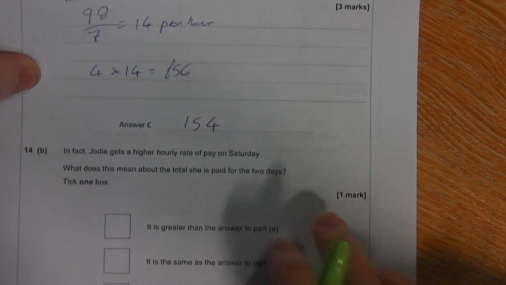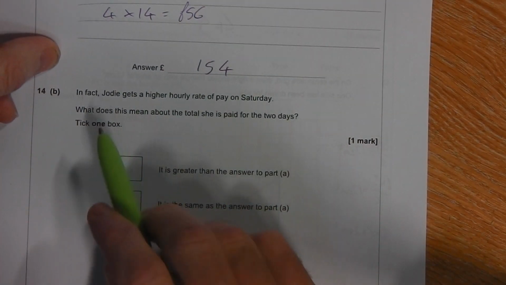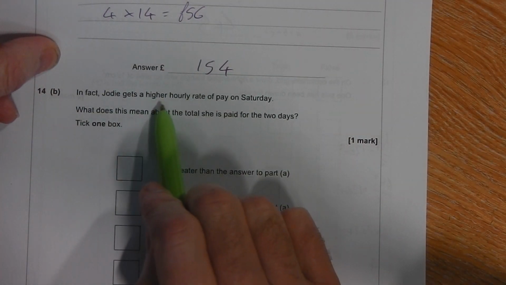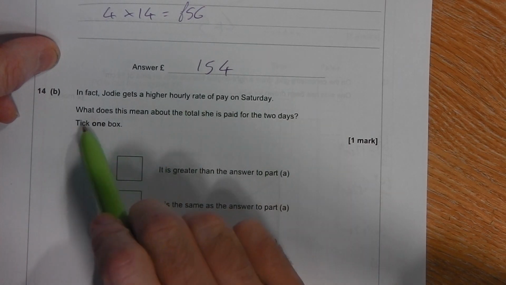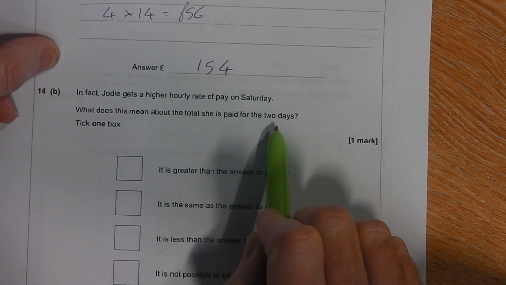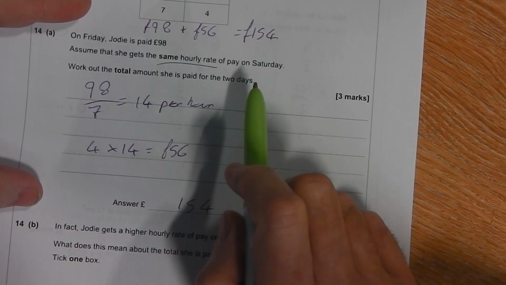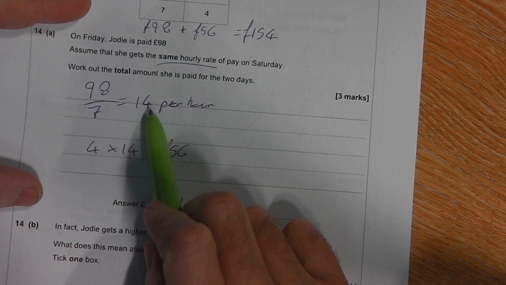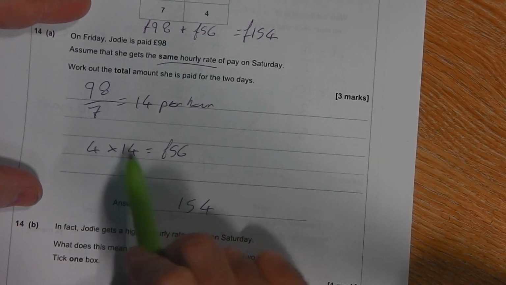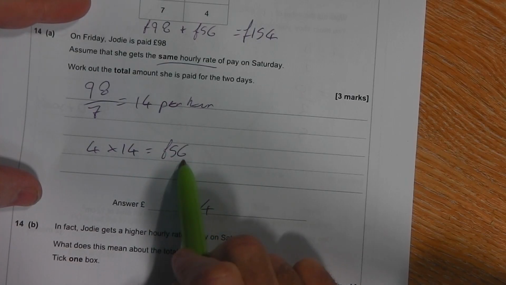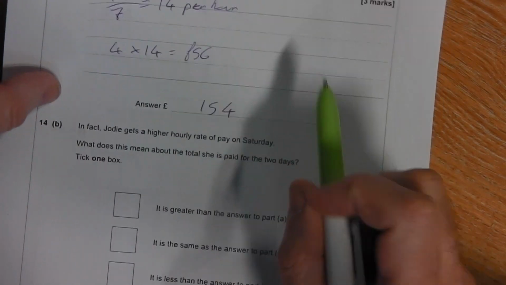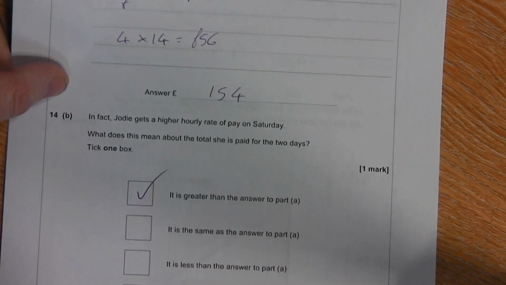But then for part B, one marker, tick the box. If Jodie gets a higher hourly rate of pay on a Saturday, what does this mean about the total she's paid for the 2 days? Well, let's face it, if she's getting paid more than £14 per hour, that means that 4 times higher than 14 is going to increase, so her total will increase. So it's going to be greater than the answer to part A.